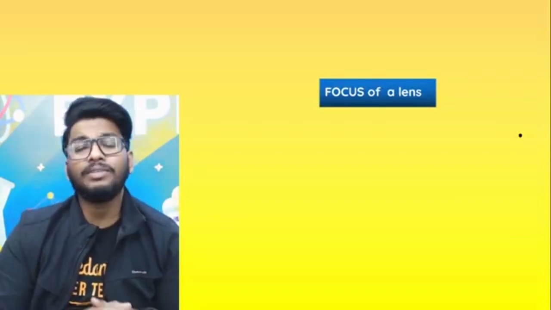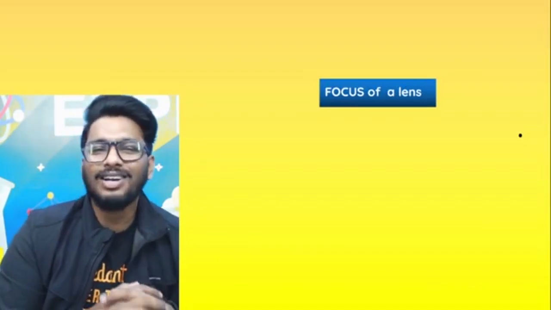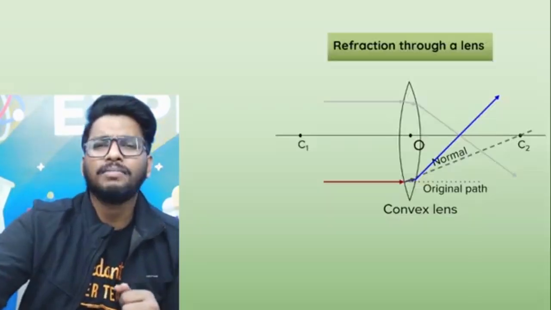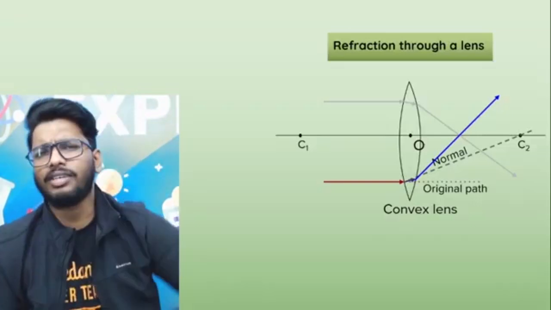Now, the next thing I'm going to talk about is super important. That's right, the focus of a lens. What is the focus of a lens? Let's take an example. Imagine I have a convex lens, very simple.